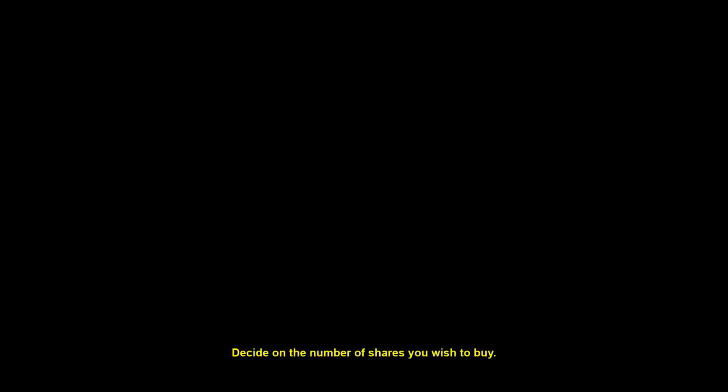Decide on the number of shares you wish to buy. Click on the buy button or option. Choose the order type you prefer, such as market order or limit order. If selecting a limit order, specify the price at which you want to buy the stock.